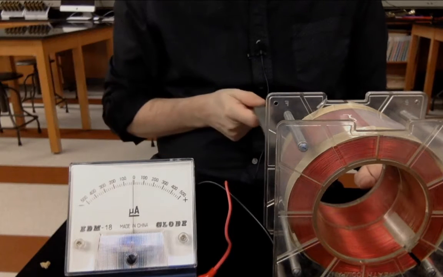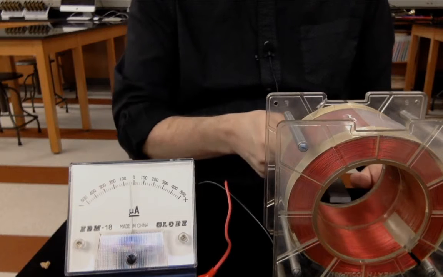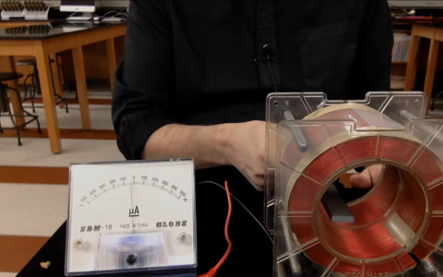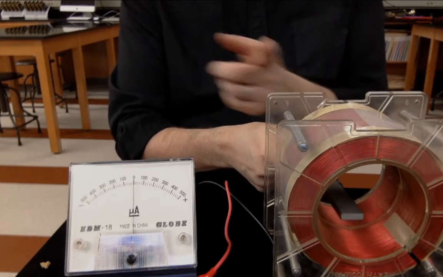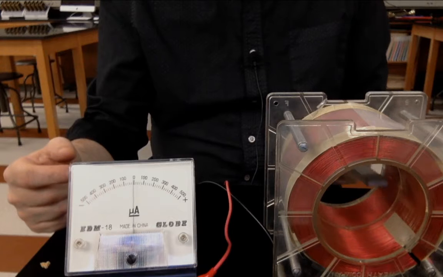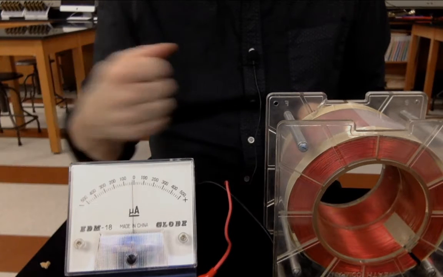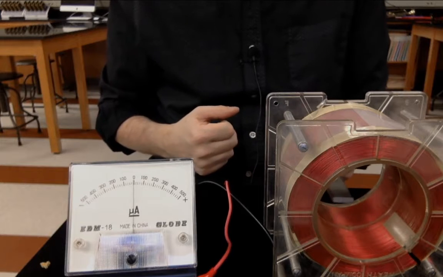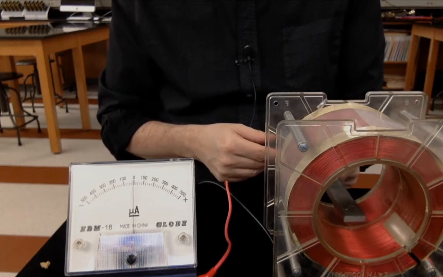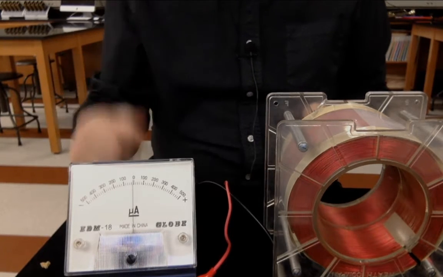Again, the other thing to notice is if you look at the end of the magnet, this is a north pole of the magnet. If I push the north pole of the magnet into the loop, in, out, in. So notice when I push it in, it deflects that way. When I pull it out, it deflects the other way. If I flip it over and put the south side in, when I push the south side in, it deflects that way. If I pull the south side out, it goes the other way.